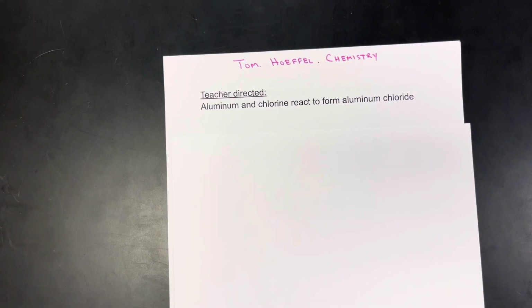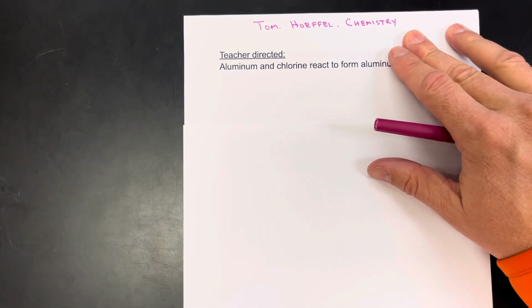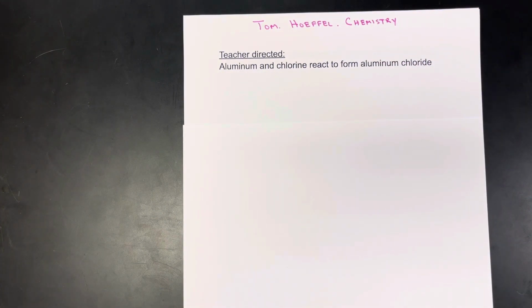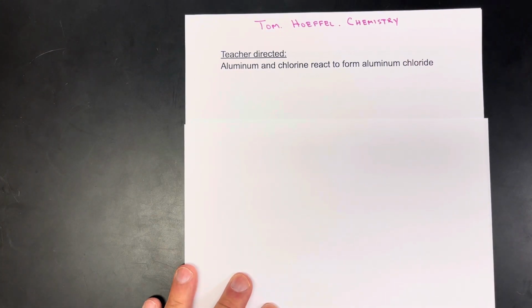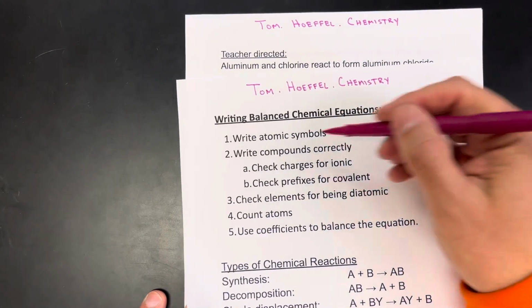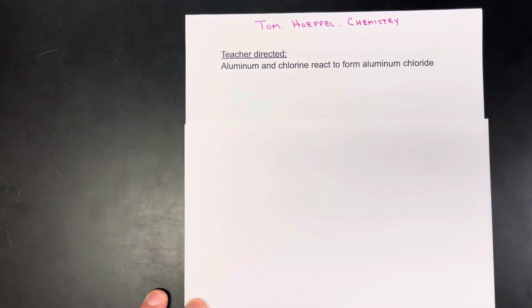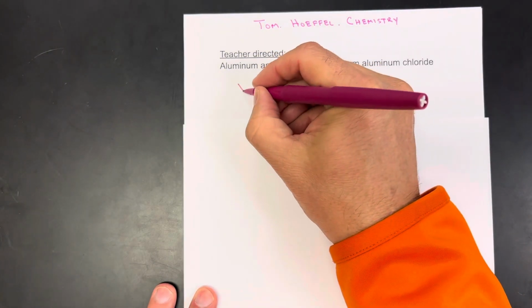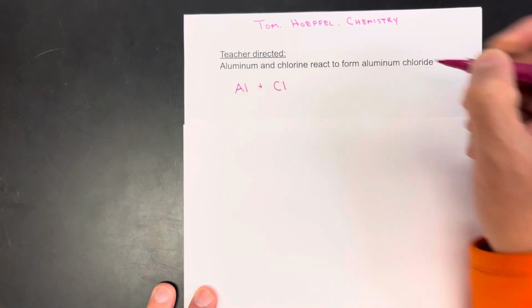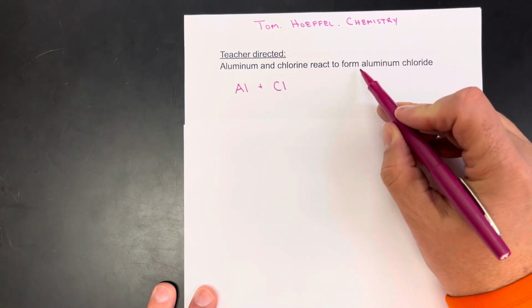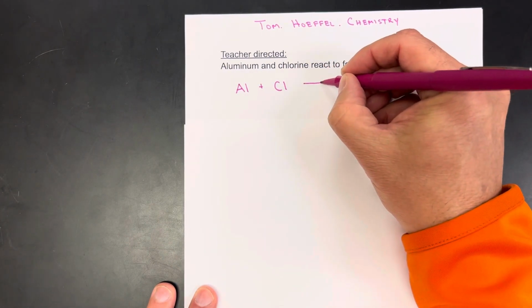So the first two, I'm going to work with you guys, and then the ones after that, I'd like you to pause the video and try to work on them on your own. So the first step to writing good balanced equations is just being able to write down the appropriate atomic symbols. So I'm going to write down the atomic symbols for aluminum and chlorine. And it says react to form. That's going to be your arrow.